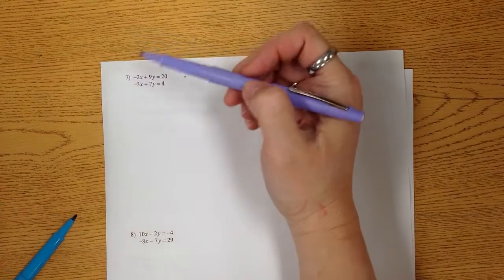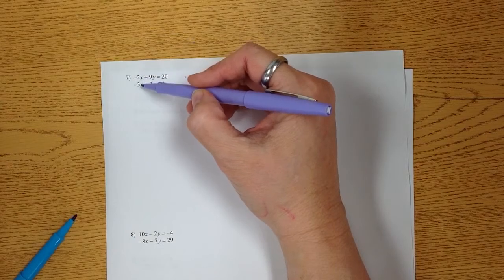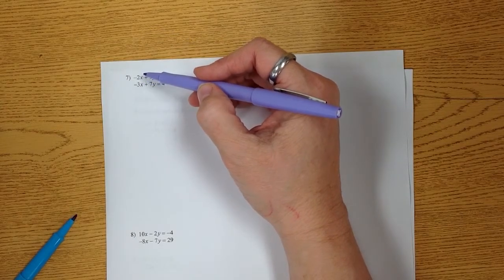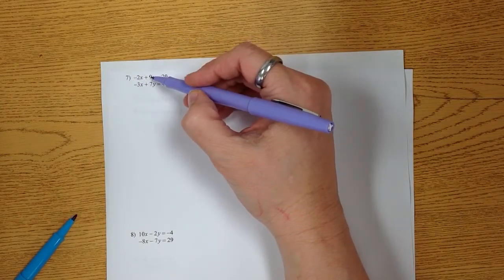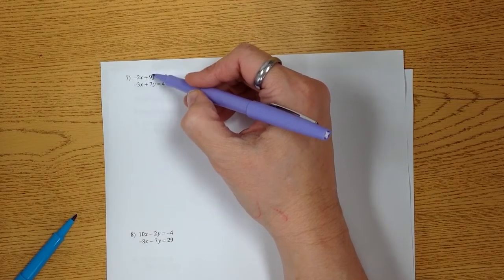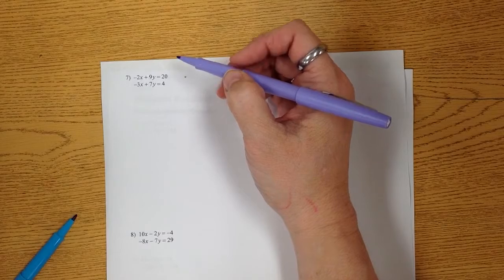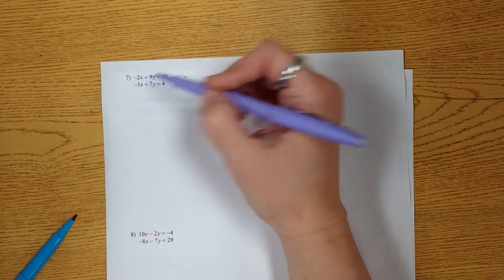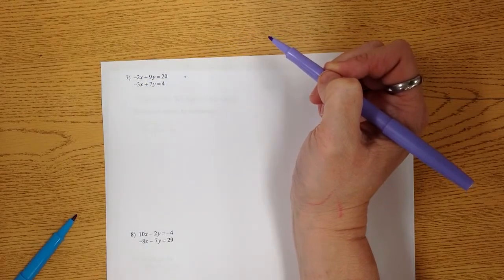Let's see. We're going to go ahead and do this one. Again, we look at the coefficients of x. They are not opposites of each other. We look at the coefficients of y, 9 and 7. They are not opposites of each other, nor are they factors of each other.